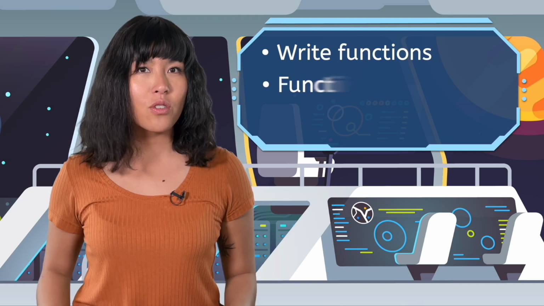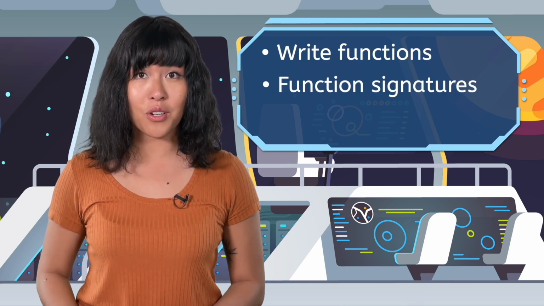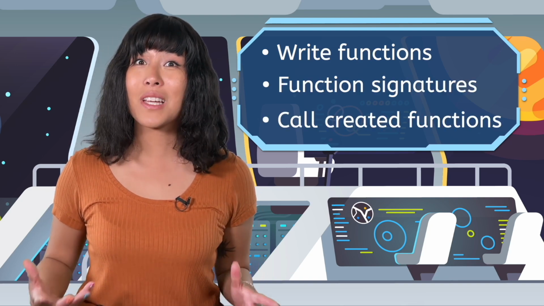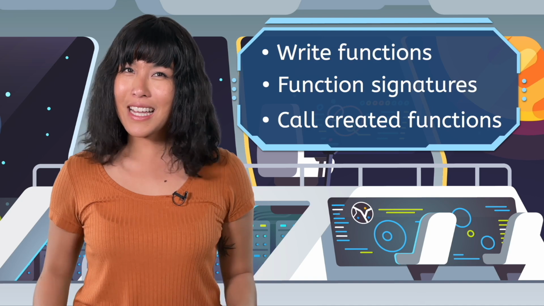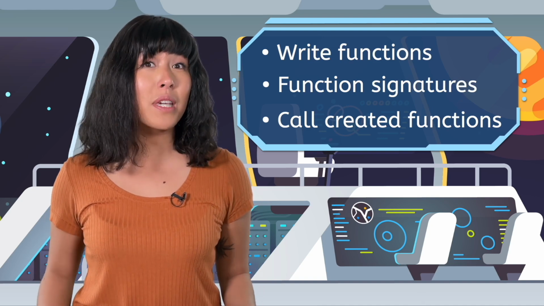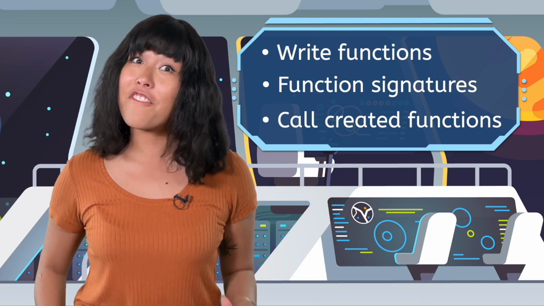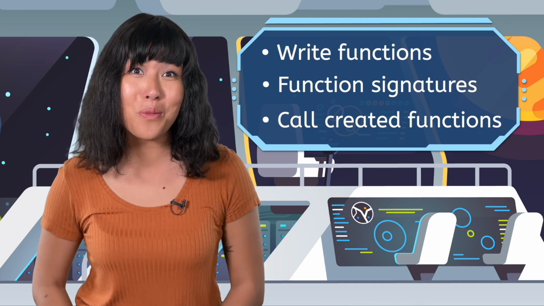Hello, coding enthusiasts! Astronaut B here, ready to embark on a coding journey into the world of functions. Today, we'll explore how to write functions, understand their simple function signatures, and call our created functions. Let's get ready to write functions that will help keep our code organized, efficient, and reusable.